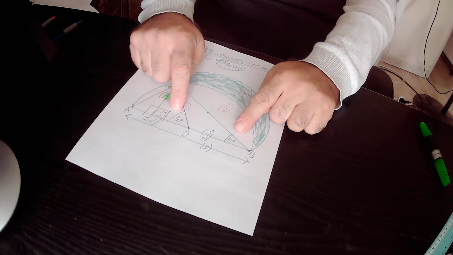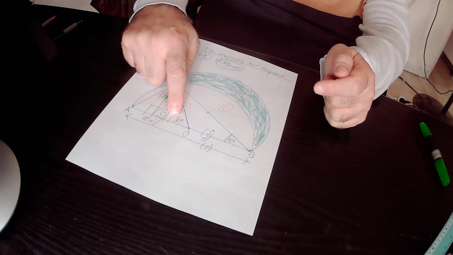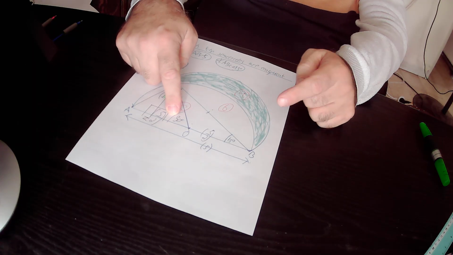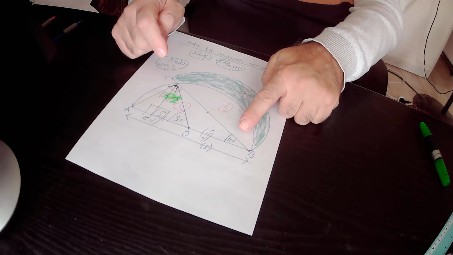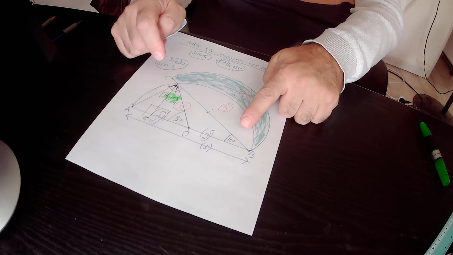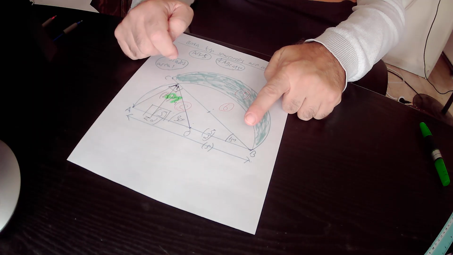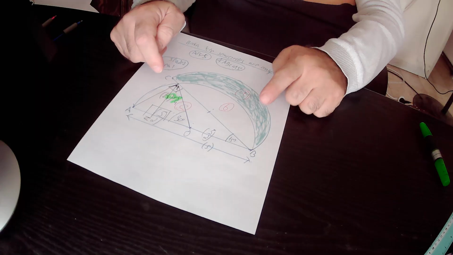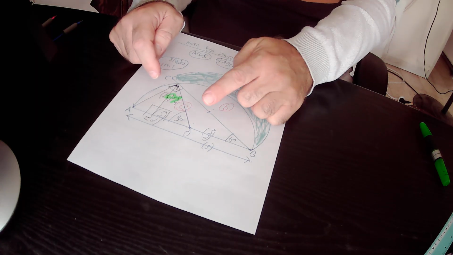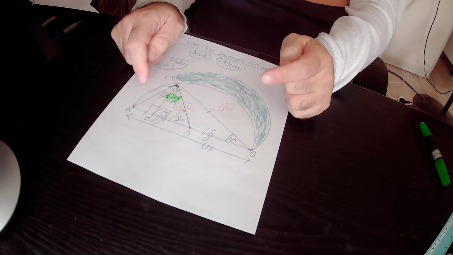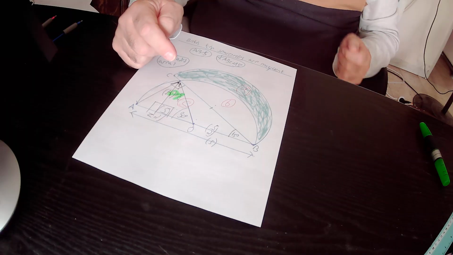Because both angles subtend chord AM, the size of the center angle AOM must be equal to 2 times the size of angle ABM. The size of angle ABM is 15 degrees, and therefore the size of the center angle must be 15 times 2, that is 30 degrees. So according to this rule, angle AOM is equal to 30 degrees.